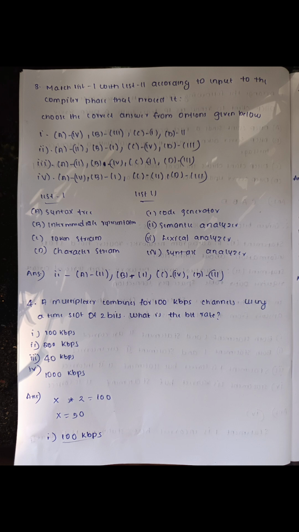Third question. Match list 1 with list 2 according to the input to the compiler phase that processes each. Choose the correct answer from the options given below. I will read list 1 and list 2. List 1: syntax tree, intermediate representation, token stream, character stream. And in list 2: code generator, semantic analyzer, lexical analyzer, syntax analyzer.